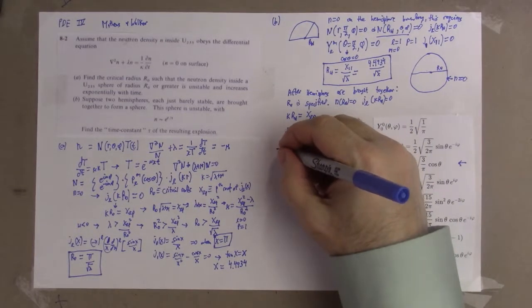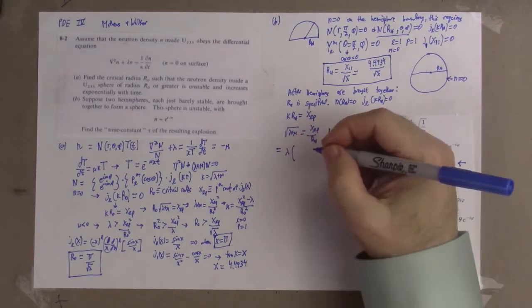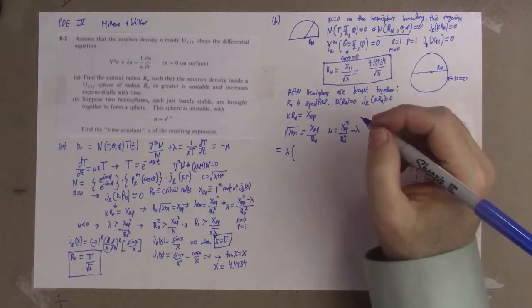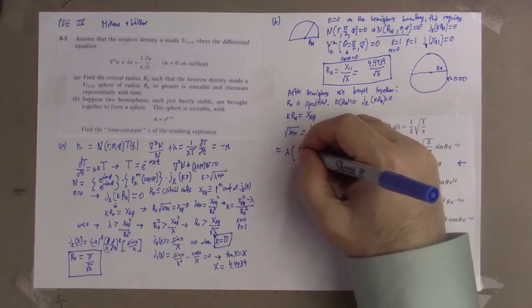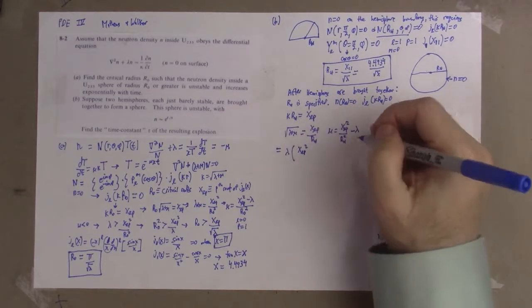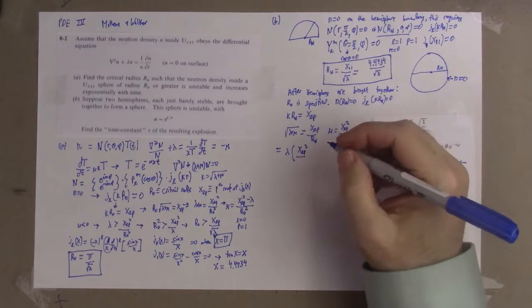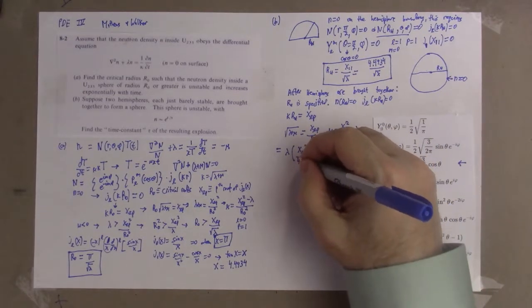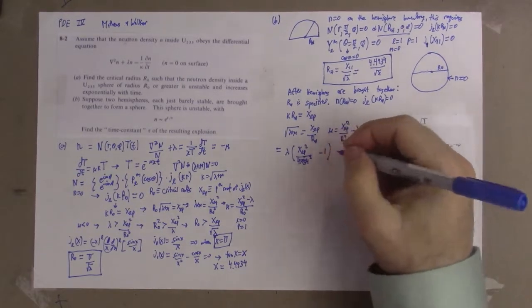This is equal to lambda times X_LP squared, now I'm substituting this over here, divided by 4.4934 squared, minus 1.